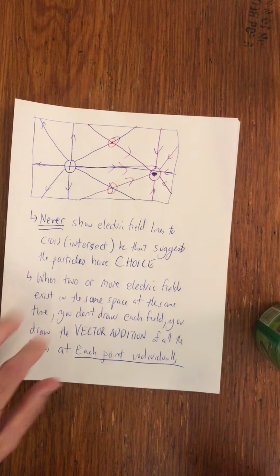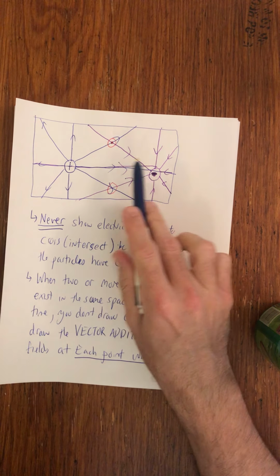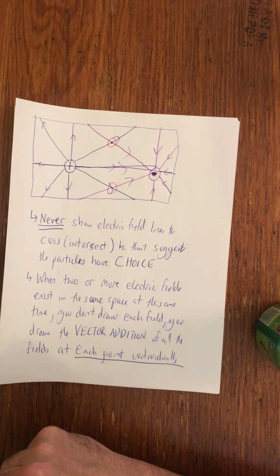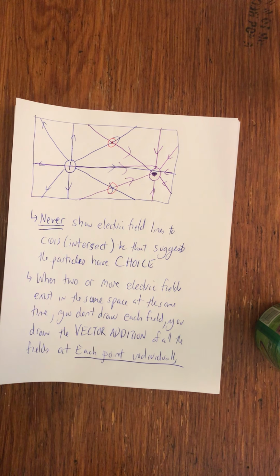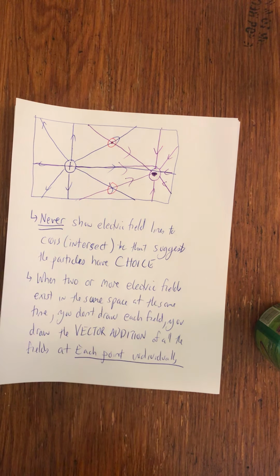Meaning, to do this problem, we have to do the vector addition for every point in space in order to see what the electric field will look like. Now, we're not going to do that. We're going to do a couple of points in space and then extrapolate from there. But hold on a second. This should remind you of something.